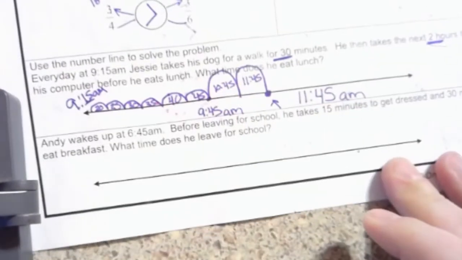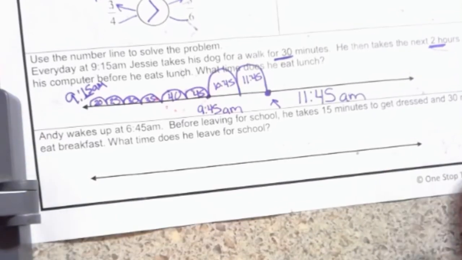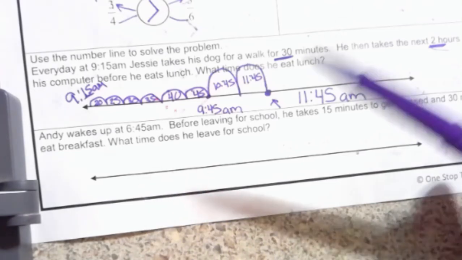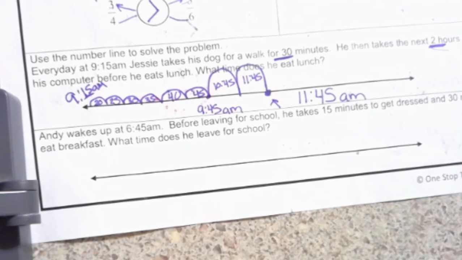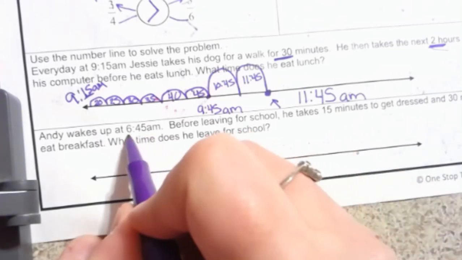Moving on to the very last one we're going to do together today before you start your assignment, we're going to look at Andy. Andy's waking up at 6:45 a.m. Before leaving for school, he takes 15 minutes to get dressed and 30 minutes to eat his breakfast. What time does he leave for school? Where are we starting at? So we're going to start at 6:45 when he gets up.